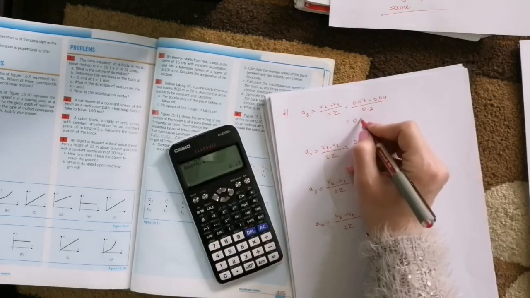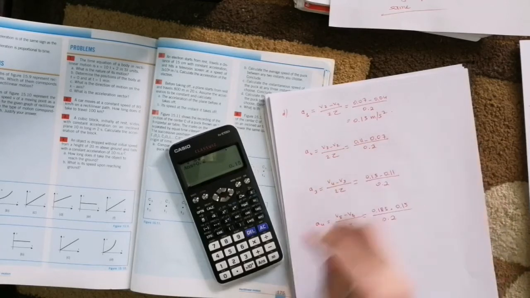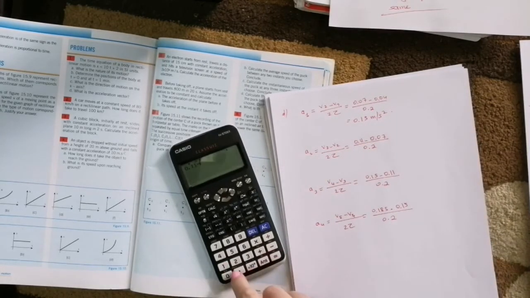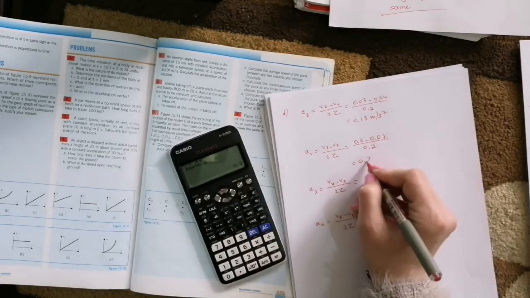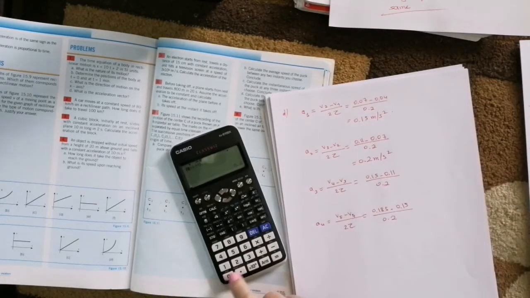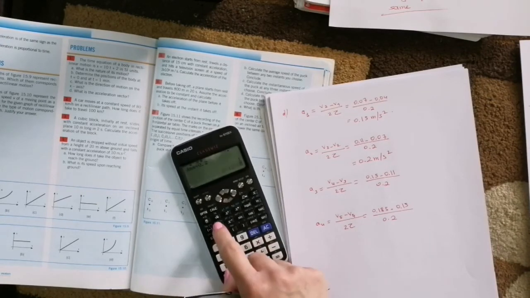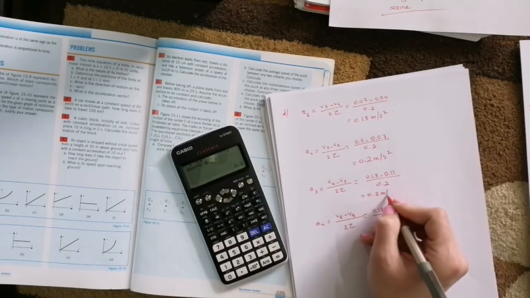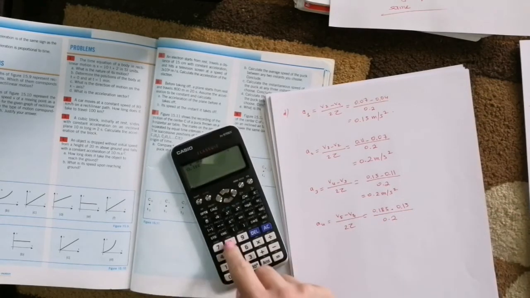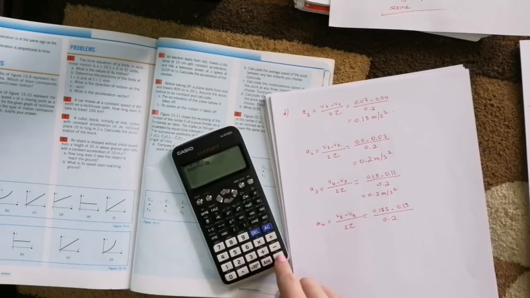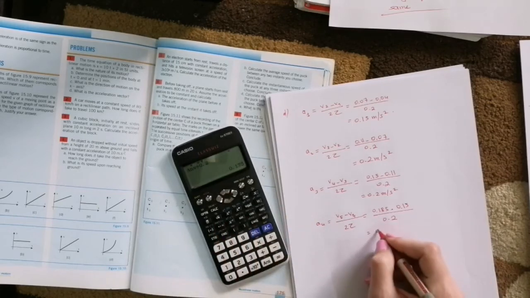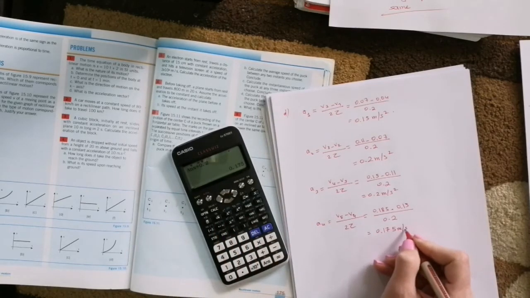The answer is 0.15 meters per second square. 0.11 minus 0.07 over 0.2 equals 0.2 meters per second square. 0.15 minus 0.11 over 0.2 equals also 0.2 meters per second square. 0.185 minus 0.15 over 0.2 equals 0.175 meters per second square.